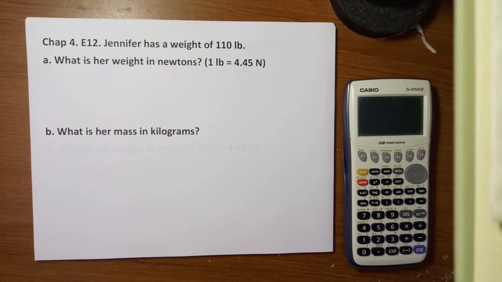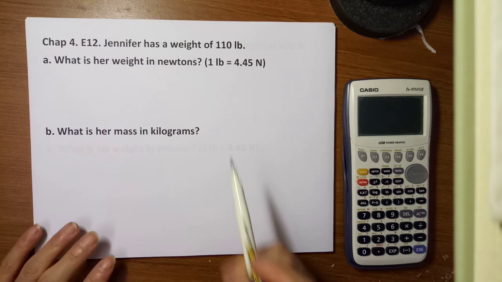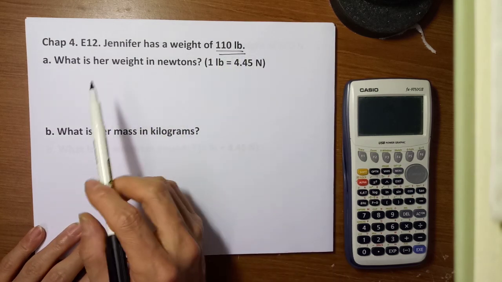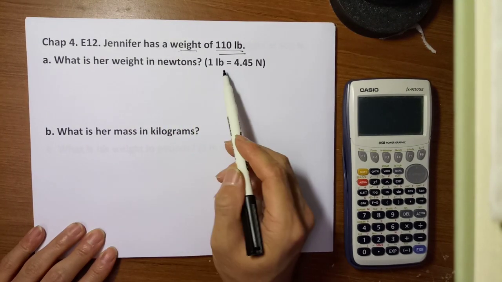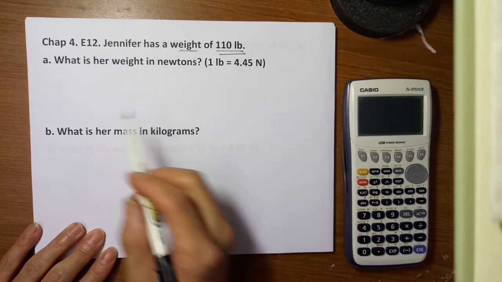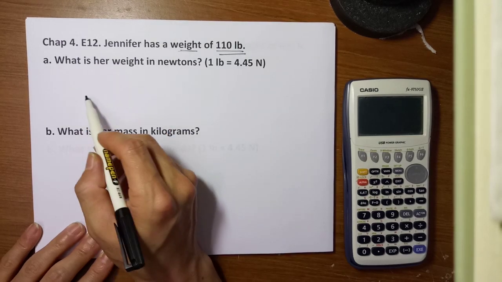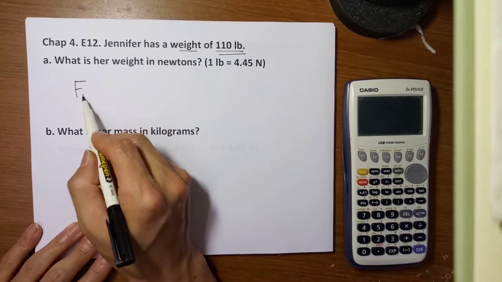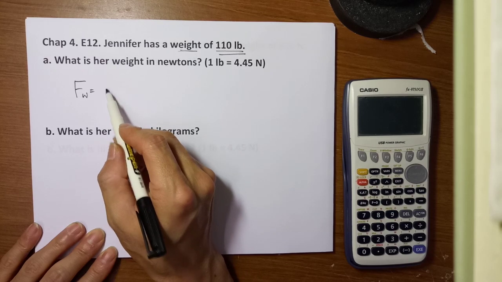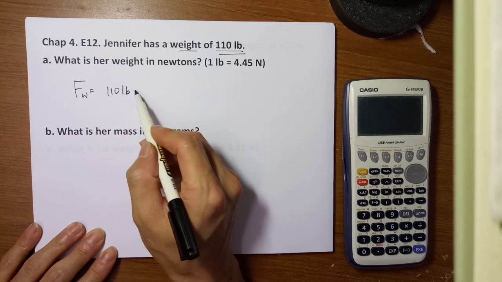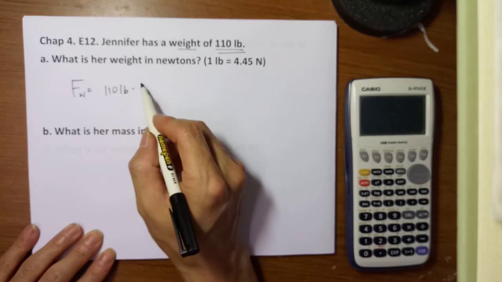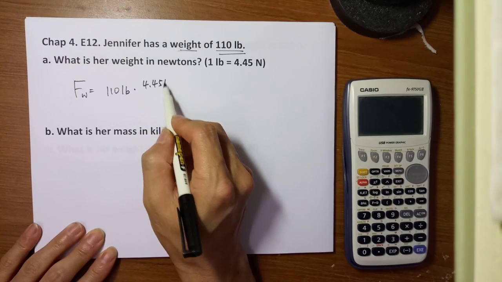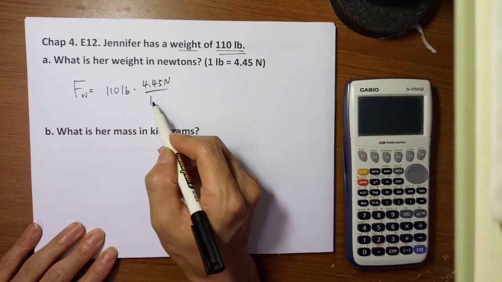Okay, the next question is, Jennifer has a weight of 110 pounds, and what is her weight in Newton? And 1 pound equals 4.45 Newton. So F weight equal 110 pound times how many Newton in 1 pound, 4.45 Newton.